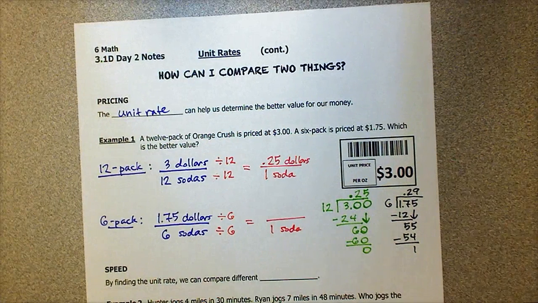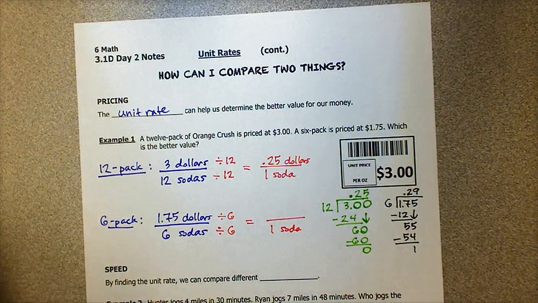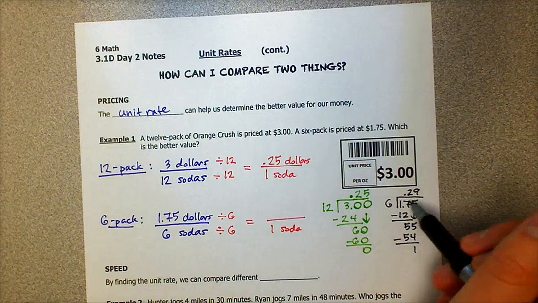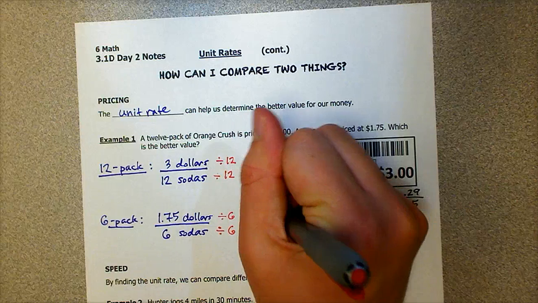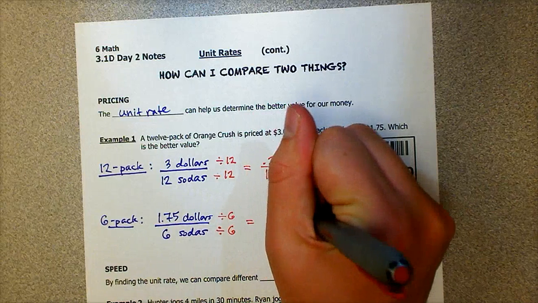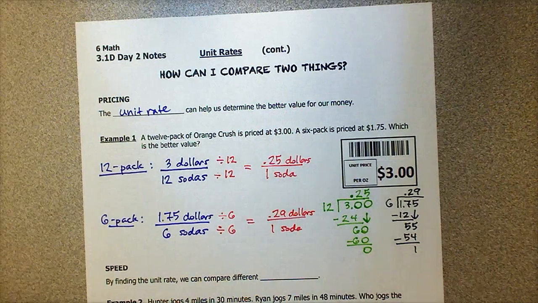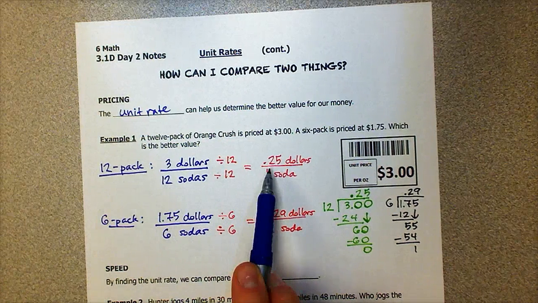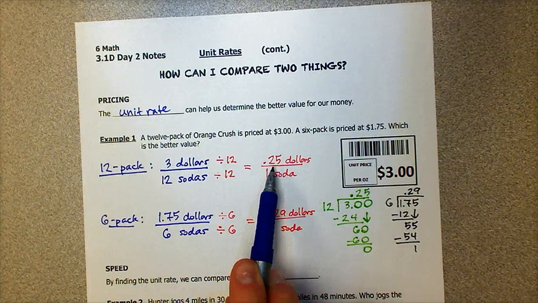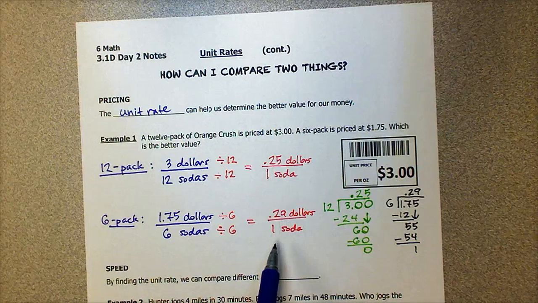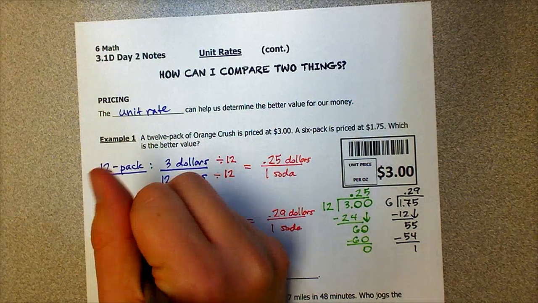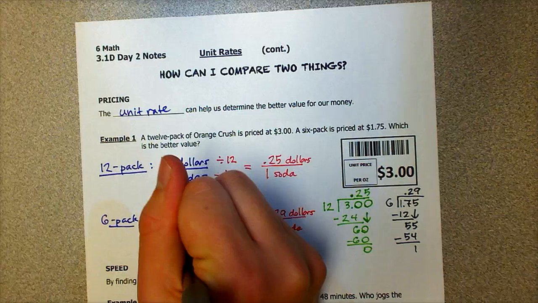Since all we're doing is trying to compare these two different unit rates, I can go ahead and stop here with my division. So I have 0.29 or 29 cents per soda is my second unit rate. And now if I compare these two unit rates, I can see that a 12-pack is actually the better deal because a 12-pack only costs 25 cents per soda as opposed to a 6-pack which costs 29 cents per soda. So the better value for this problem is the 12-pack.